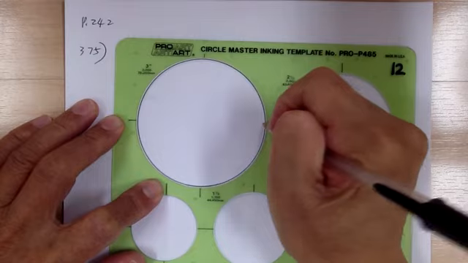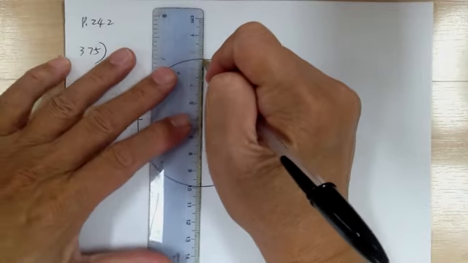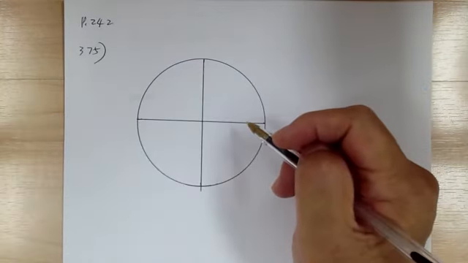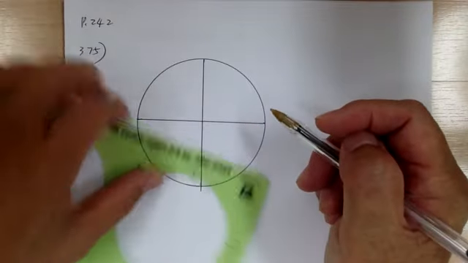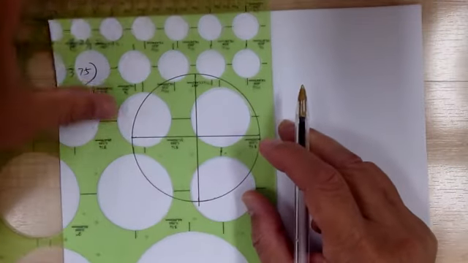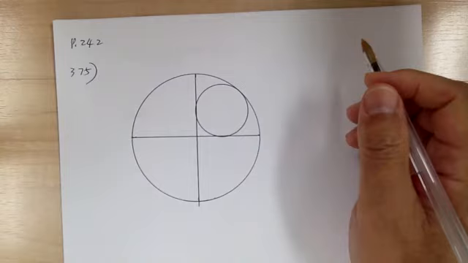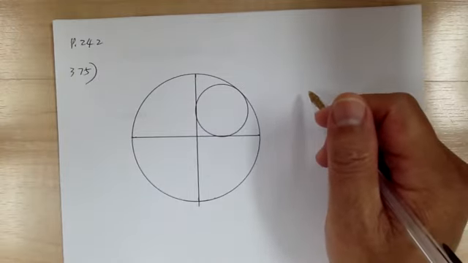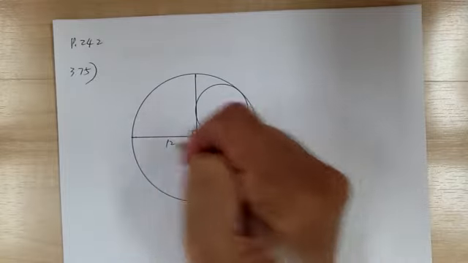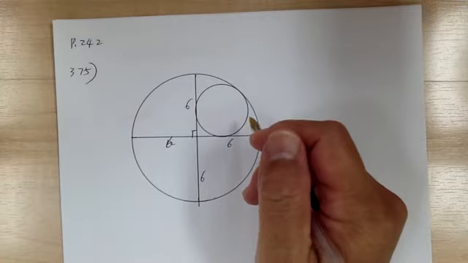So you have a big circle, and you have the 2 perpendicular diameters. So you have divided into 4 quadrants, and then you have a circle that's inscribed in there. Okay, so it says diameter is 12, so that means this is 6. And looking for the radius of the small circle.